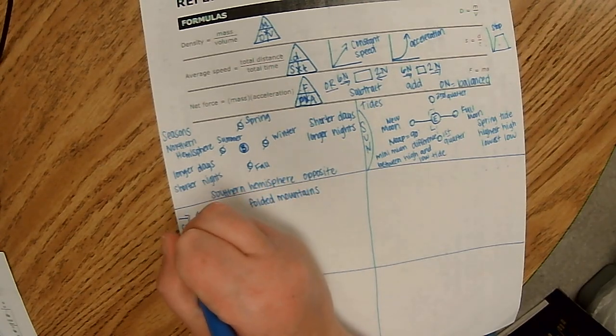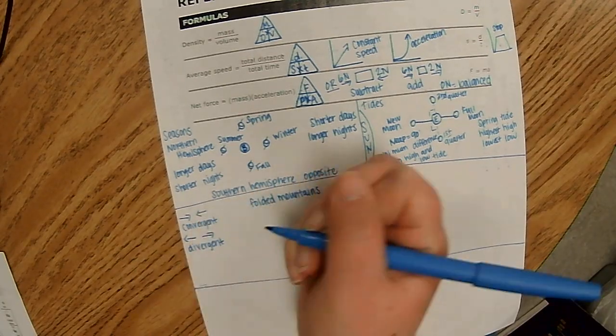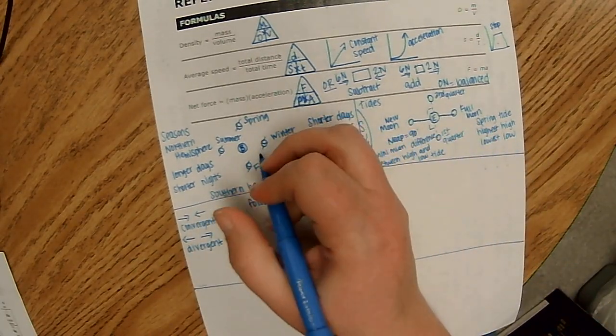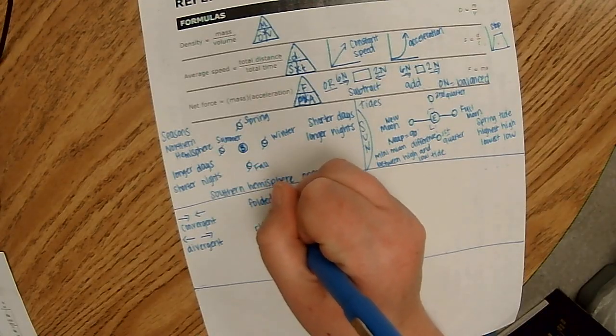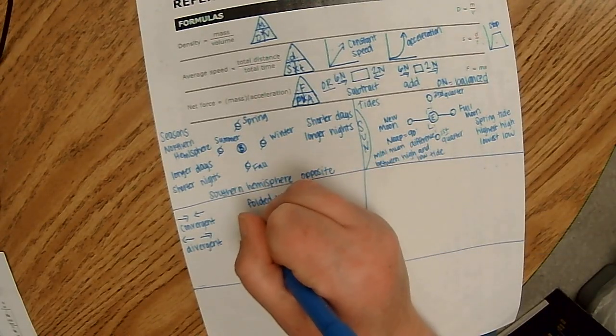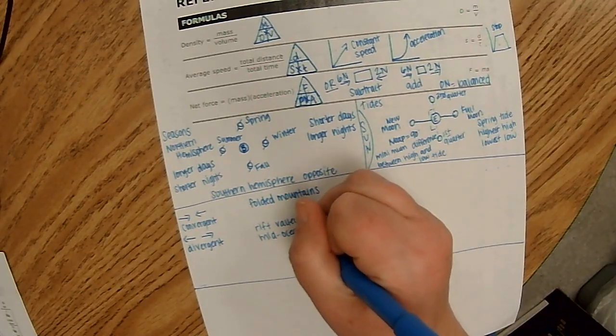When they're going away from each other, we call that divergent. And that creates rift valleys or mid-ocean ridges if it's happening underwater.